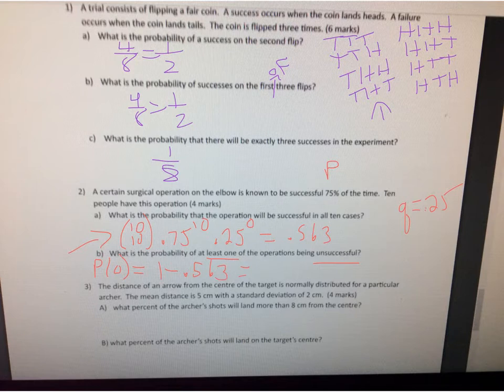And then for the last question, for the arrow one, this is a z-score question, okay, because they're giving us a mean, and then they're giving us an actual measurement, and the dead giveaway that this is a, I'm sorry, that's not an actual measurement, that's a standard deviation. The dead giveaway that this is a z-score question is when you see standard deviation given in a question, you know you're finding a z-score then. So for 3A, what percent of the archer's shots will land more than 8 centimeters from the center? We're looking for P(X > 8).